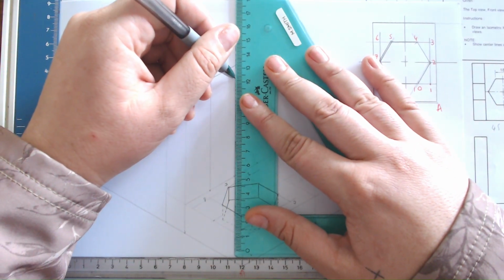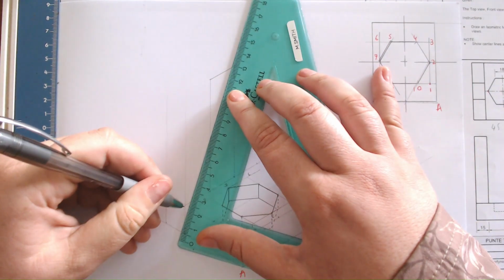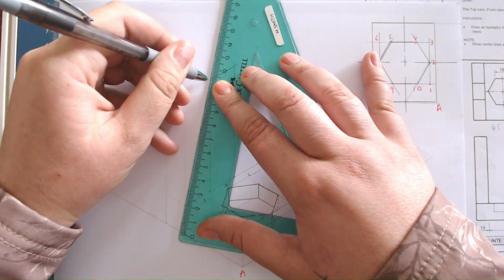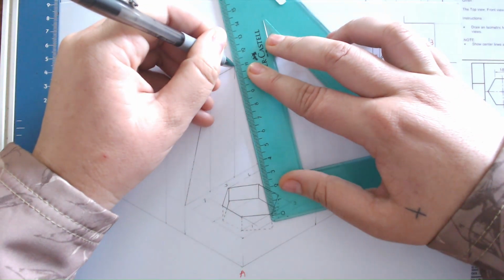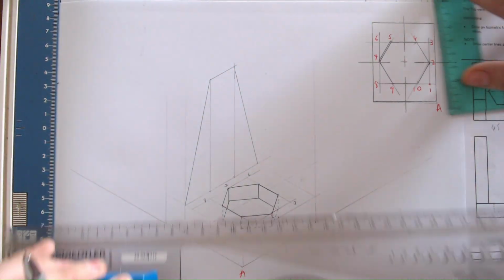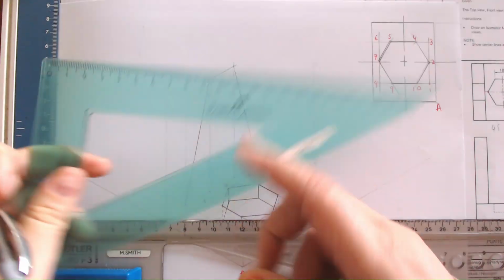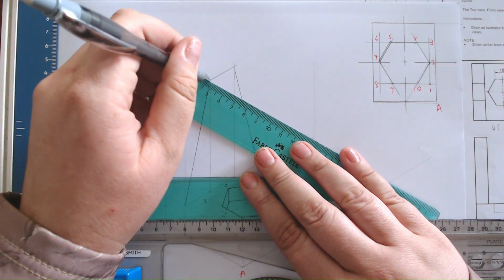And take this up. Take this to the back. It is 15 millimeters.